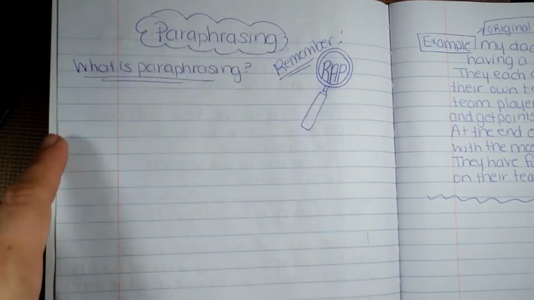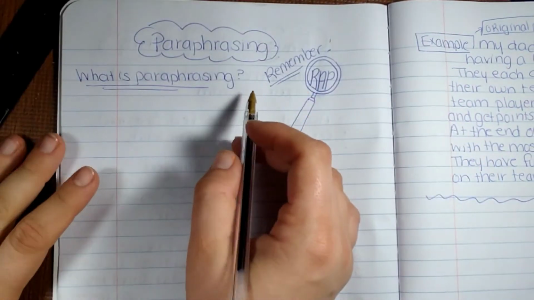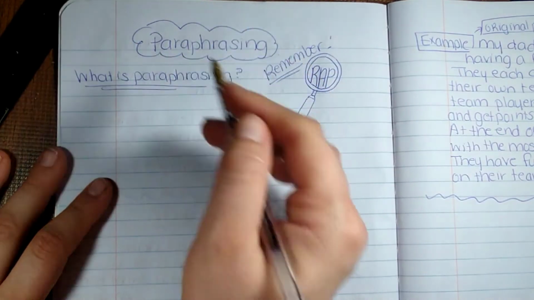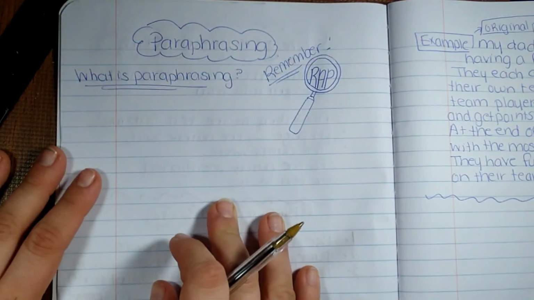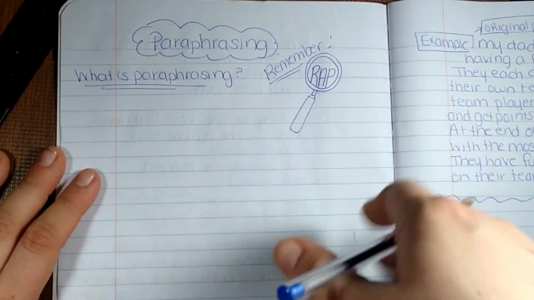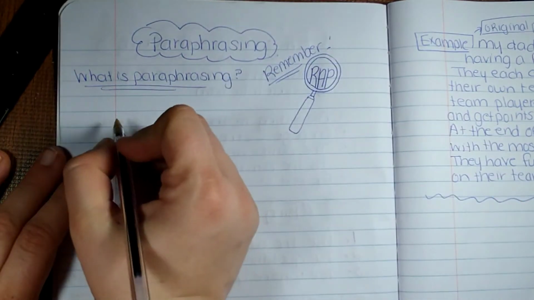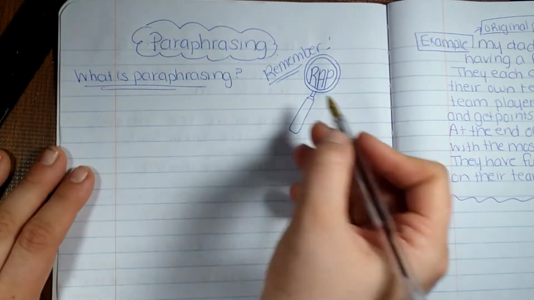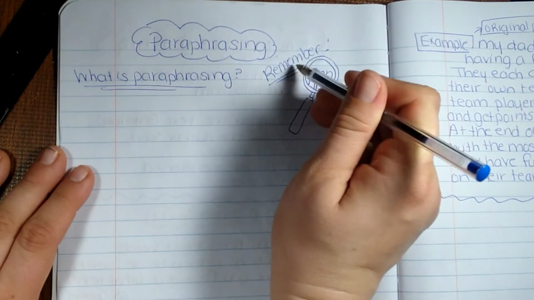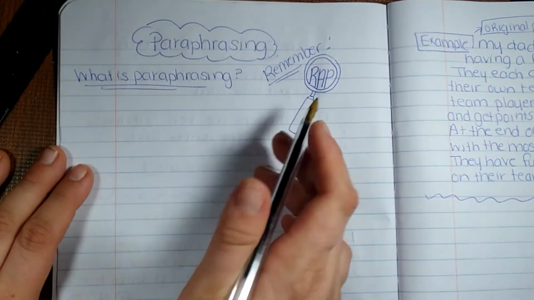All right, friends, today we are talking paraphrasing. We talked about directly quoting, evidence-based terms, and now we're going to be talking about paraphrasing. All of these are different ways for us to provide evidence from the text to support our writing. Now, what is paraphrasing? I want you to remember RAP, and we're going to talk about that in a minute.